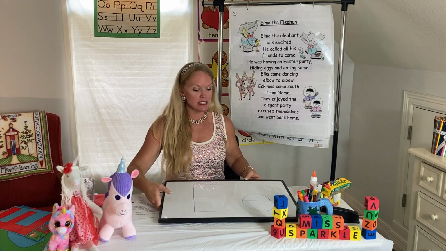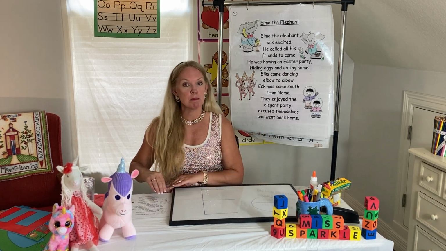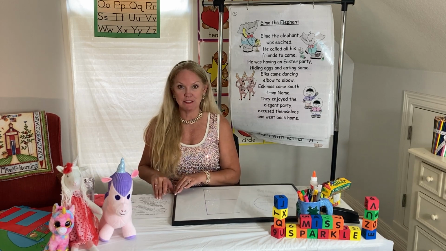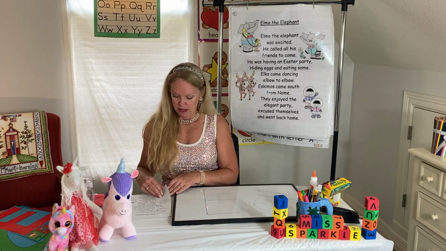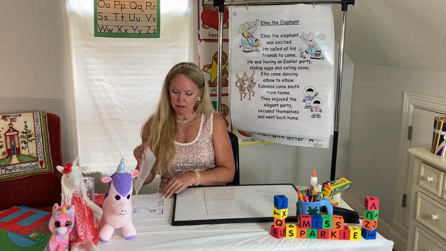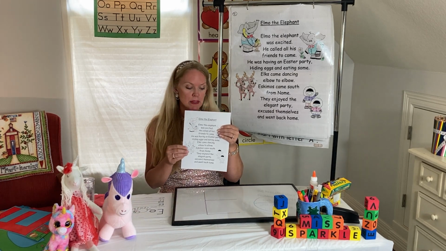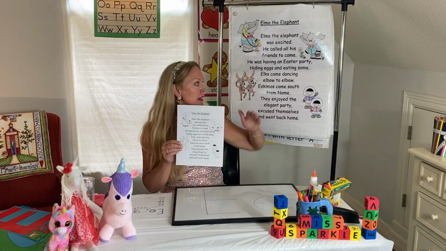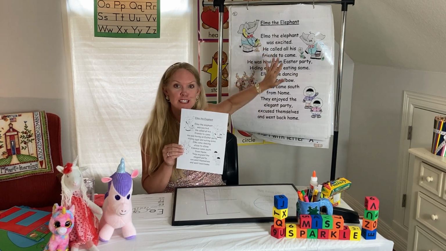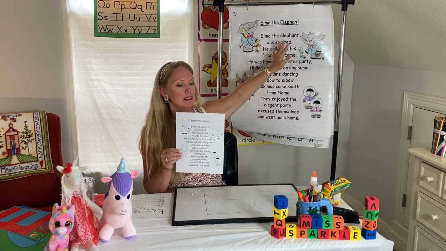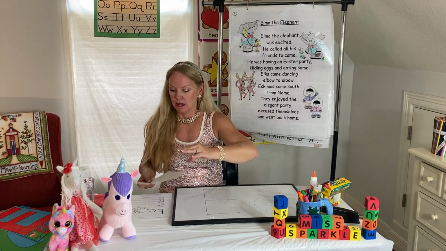Okay, on our chart, if you have a printer at home, you can print off both of the activities we're going to do today. You could print this off and be able to do this activity with me. This is the same as what I have up here on my chart. Okay, I'm going to do the big one and you can do your small one.